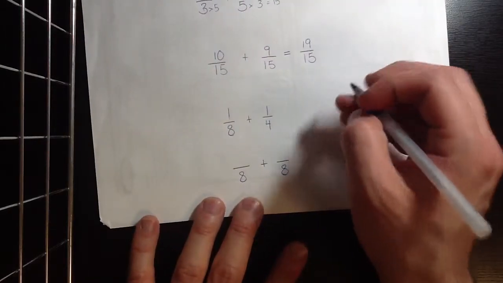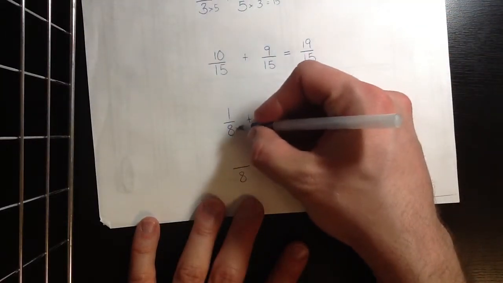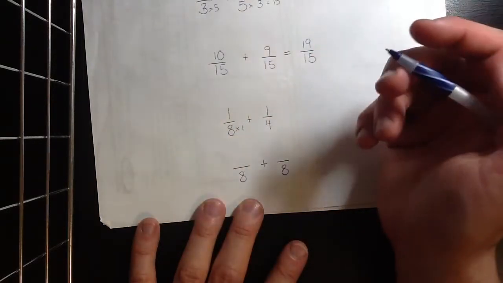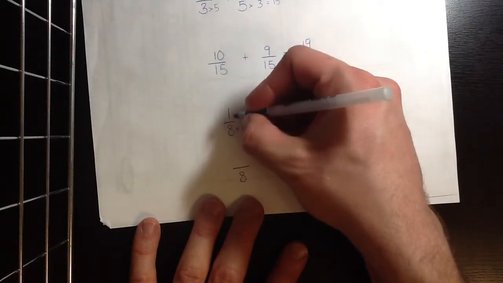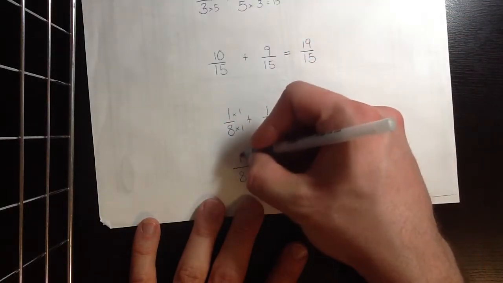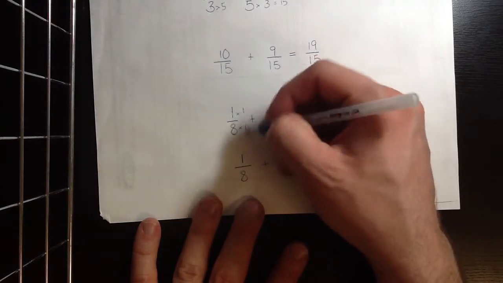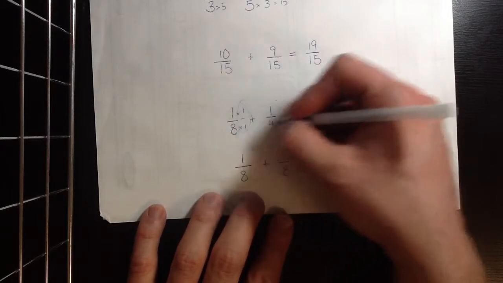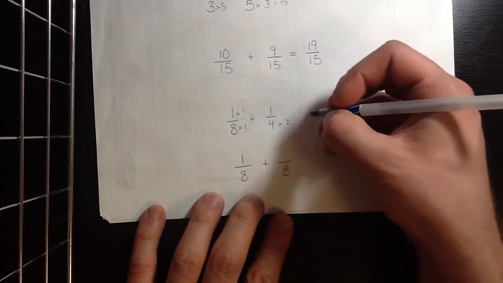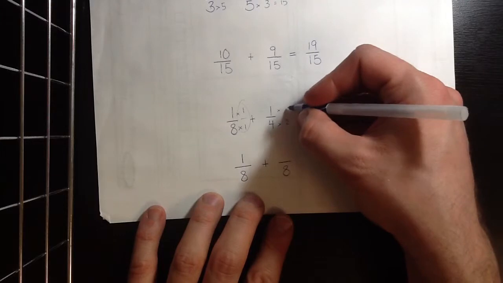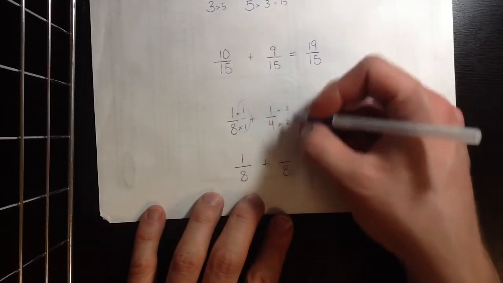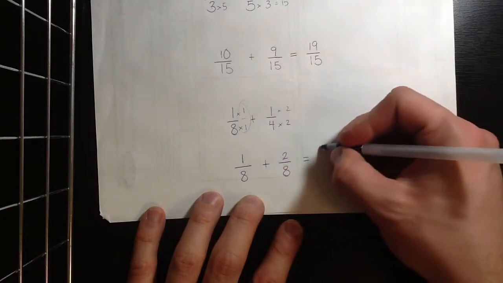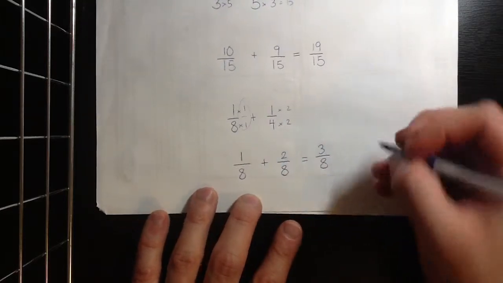And that saves me a little time, but I have to keep in mind that I did do 8 times 1. I didn't just leave it alone. I did 1 times 8, which means on the top I also multiplied by 1, and 1 times 1 is 1. So that fraction looks the same because I've only multiplied by 1. Here, to get from 4 to 8, I have to multiply the denominator by 2, which means I also have to multiply the numerator by 2, and 1 times 2 is 2. So I've wound up with 1/8 plus 2/8, and that final fraction is going to be 3/8.